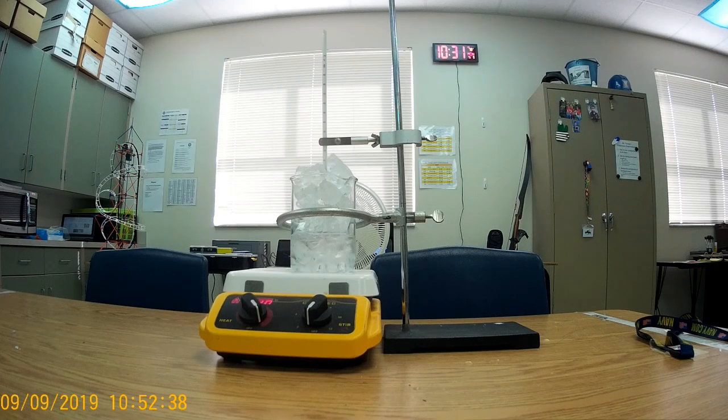Before you watch this video, you should have already written down your data table from this activity 3.14, because as we go through, minute 0 is at 1 degree Celsius according to the thermometer. It's right there just above the 0.